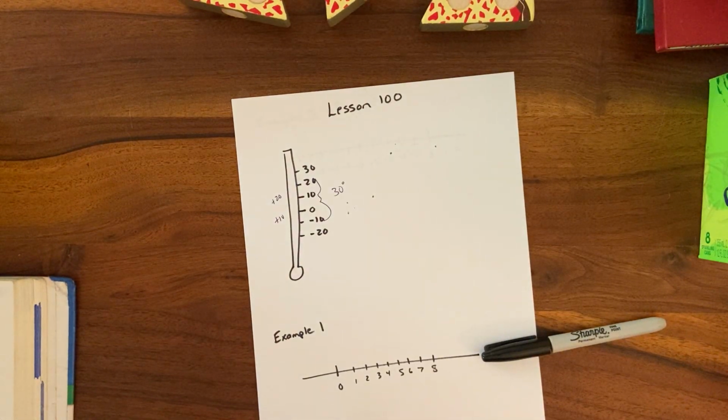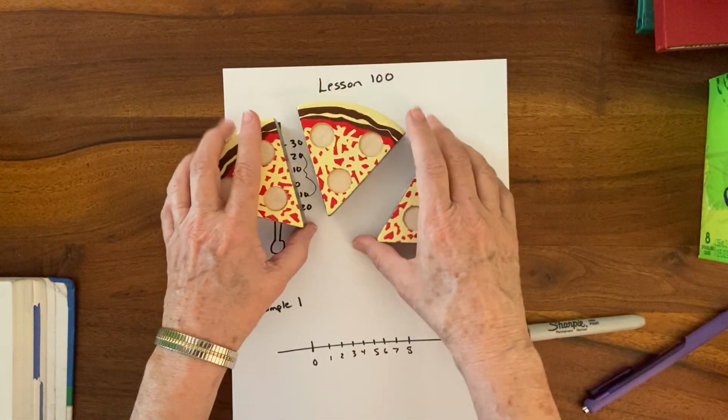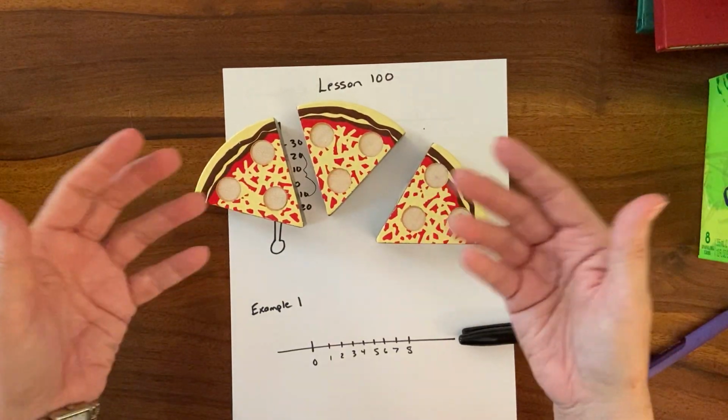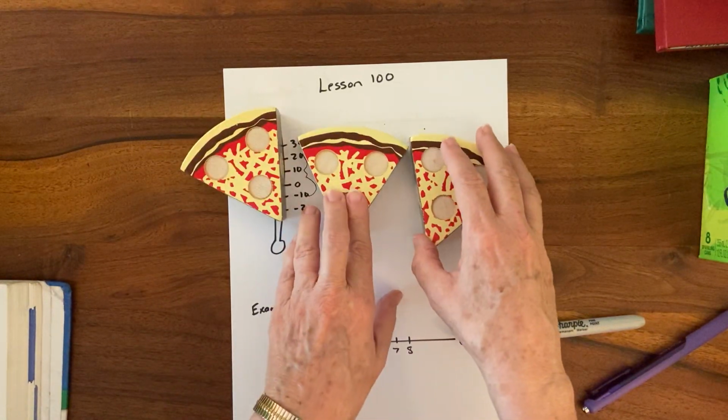I wanted to show you a little something. I realize I do all these fractions. I actually have pizzas, so we can use pizzas for fractions. In this case, we're just going to use it because I have them.